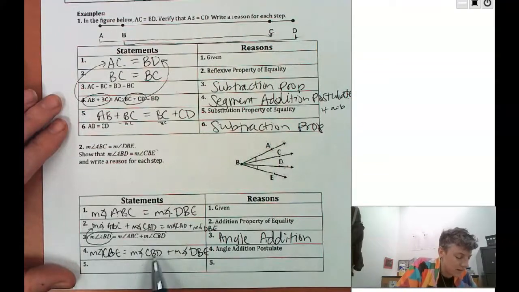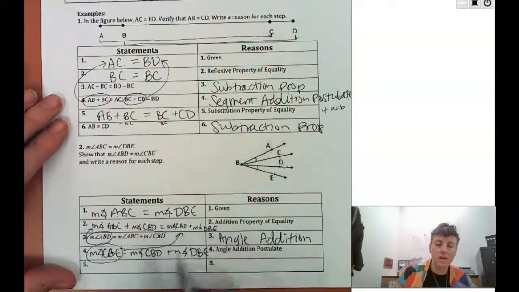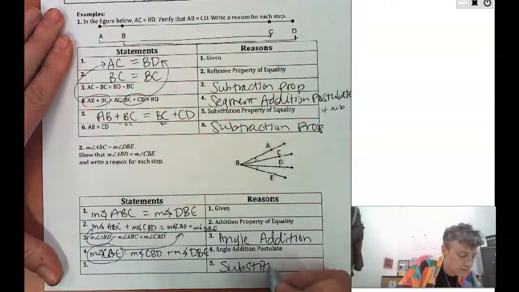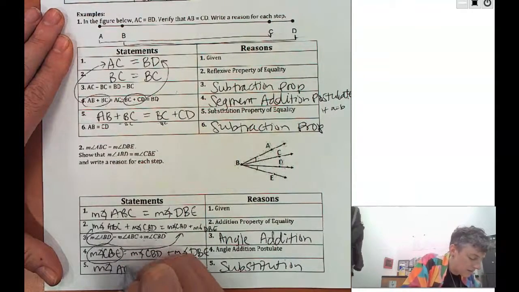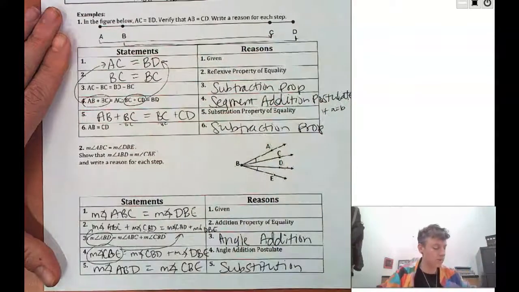And I see the measure of CBD plus the measure of angle DBE, that's right here, so I can plug that guy in right there. We could do another double substitution to say that the measure of angle ABD equals the measure of angle CBE.